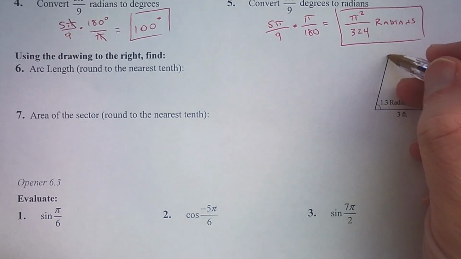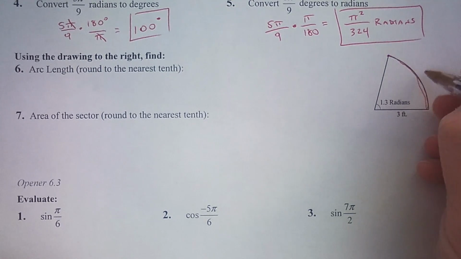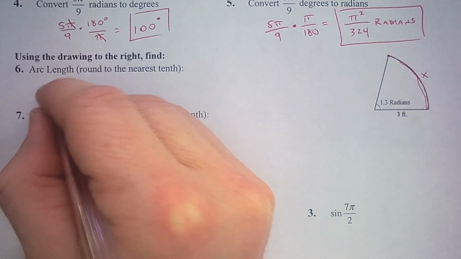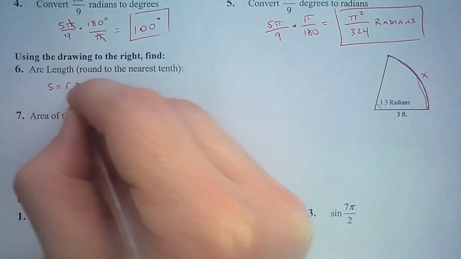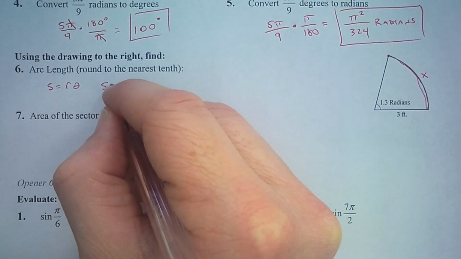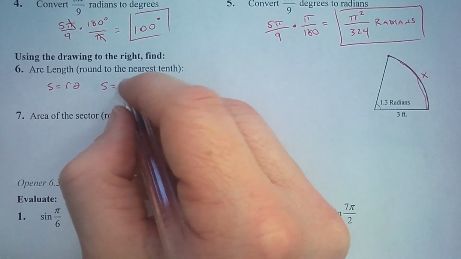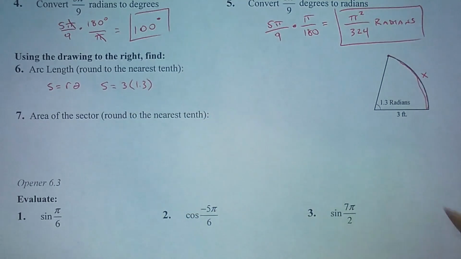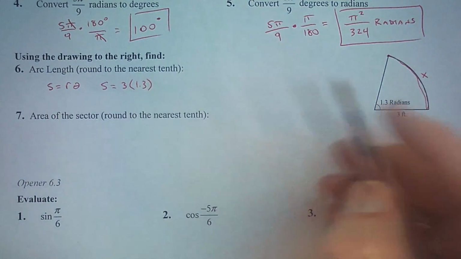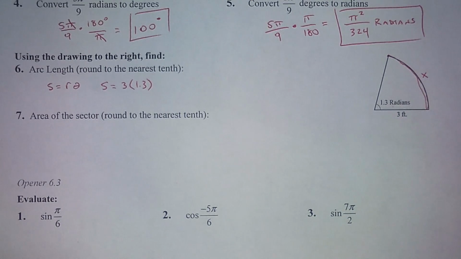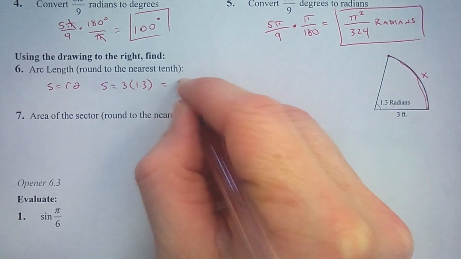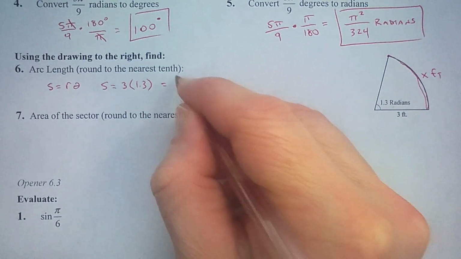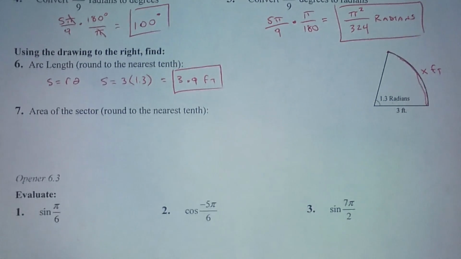Okay, next we are going to find a length of an arc. So arc length is asking how long is this right here. And we can do that with the formula S equals r theta. Okay, so arc length S is equal to r, which is 3, times theta, which is 1.3 radians. Okay, so this formula works when we are in radians. 3 times 1.3 is 3.9, so it is 3.9, and that is in feet.